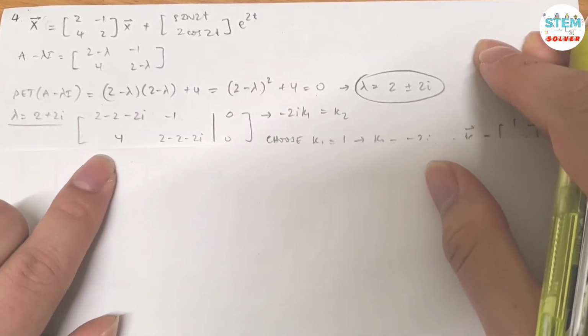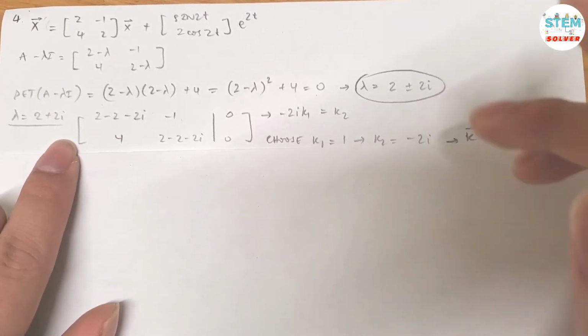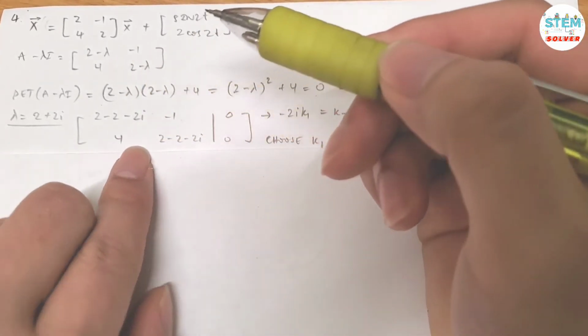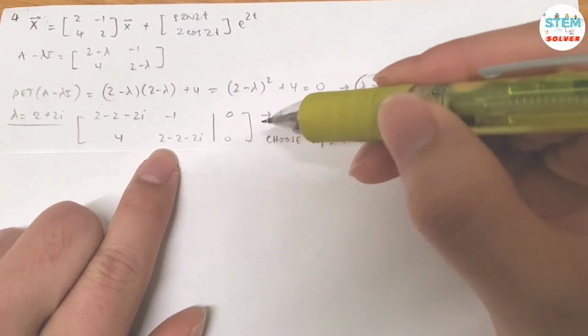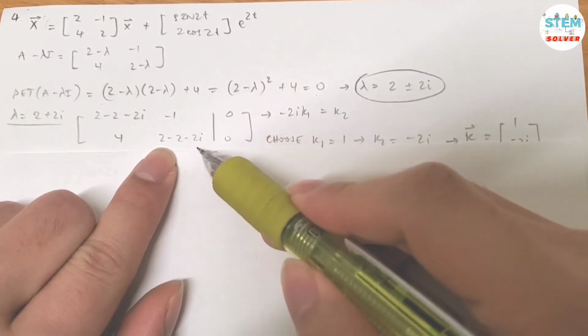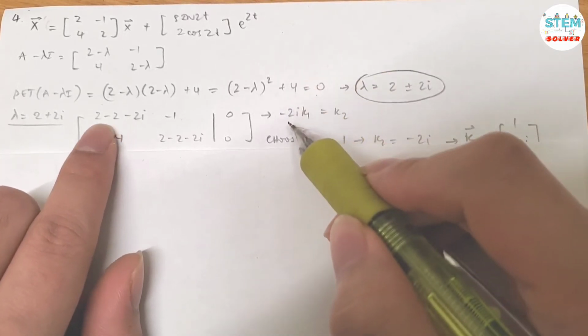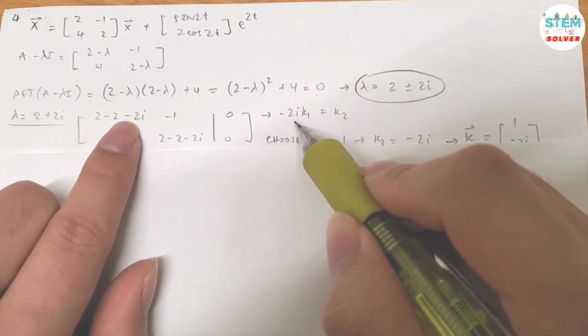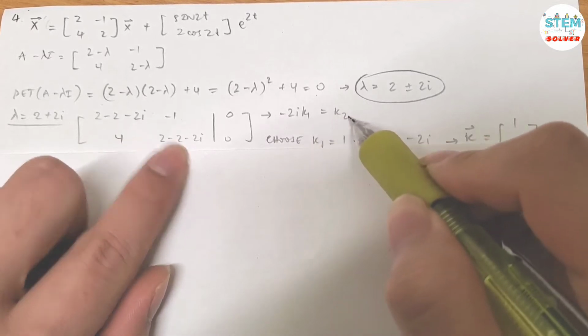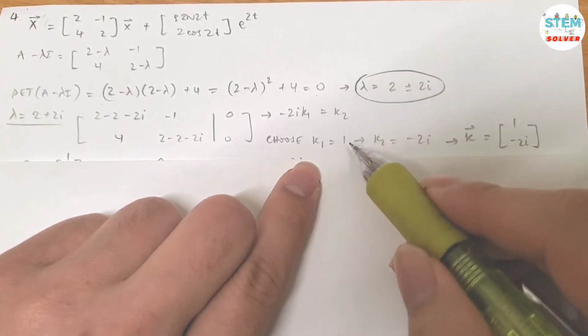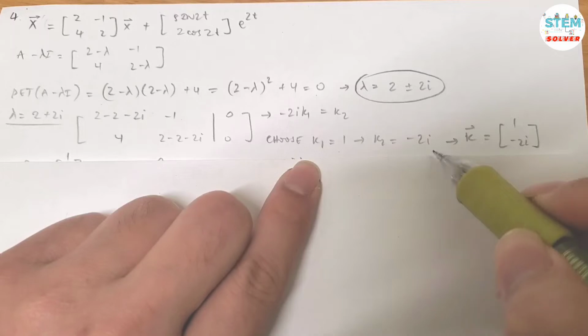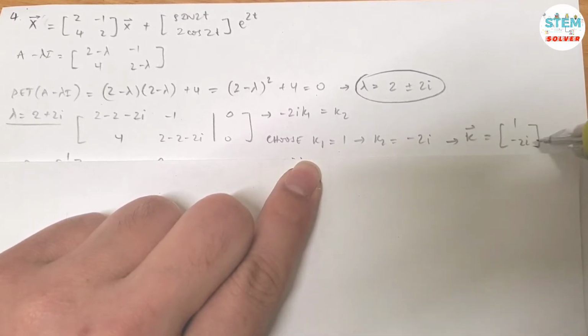Alright, now for lambda equals 2 plus 2i, plug it into this matrix, that gives me this matrix augmented with 0. You can choose either one of these equations to solve for the unknowns. Let's use the first equation. So 2 minus 2 is 0, so negative 2i times k1 equals k2. If I choose k1 as 1, then k2 is negative 2i, then vector k is 1, negative 2i.